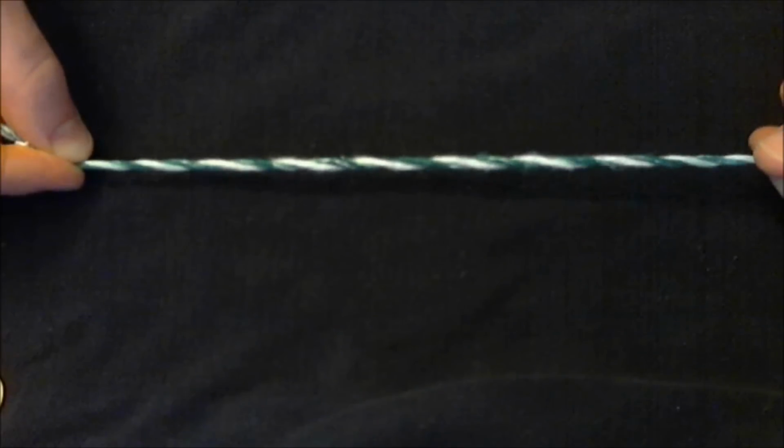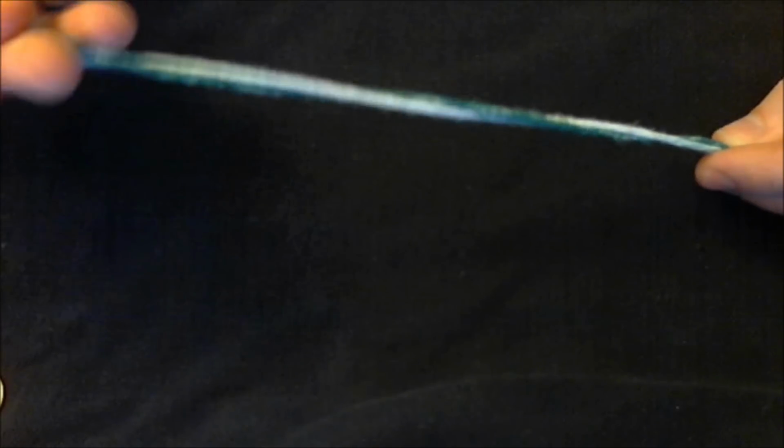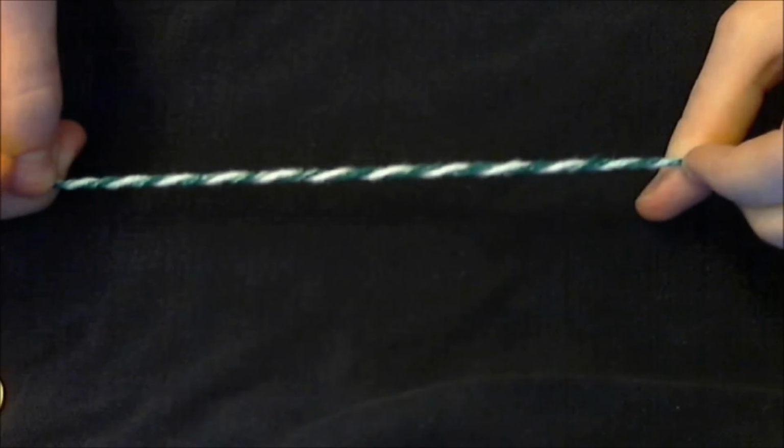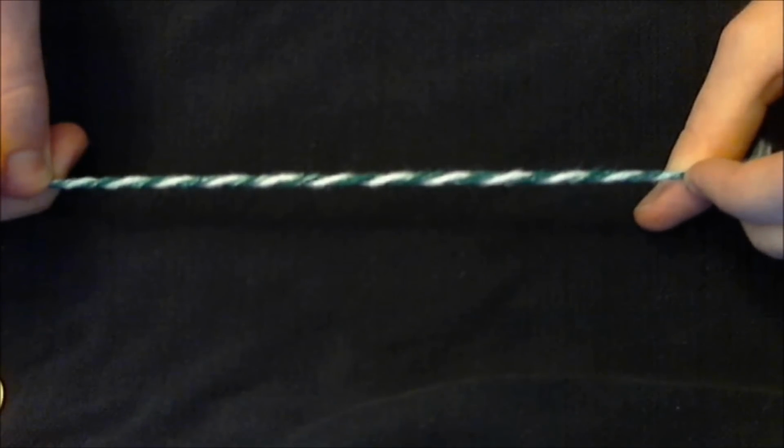And if I were to twist it the other way, if I were to twist the top of the string in my right hand away from me, or the top of the string in my left hand towards me, we can cause a decrease in the linking number. And so now this string has a negative linking number.